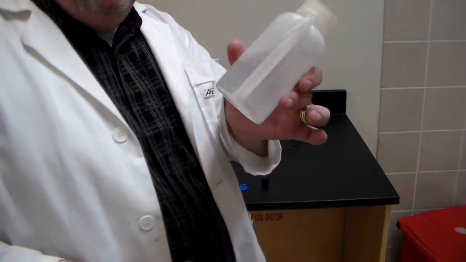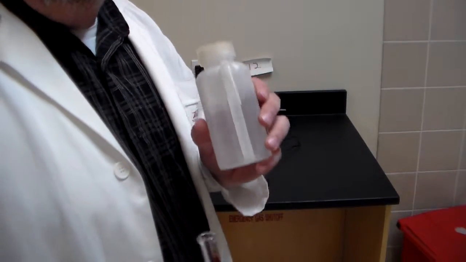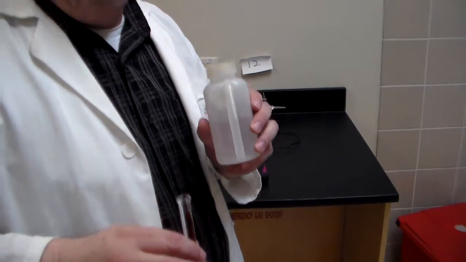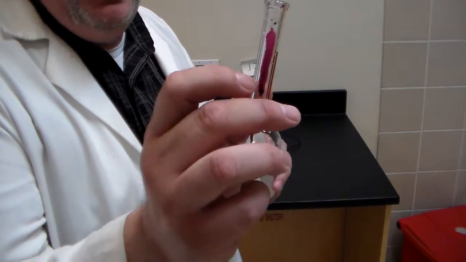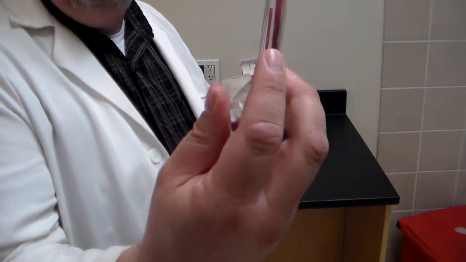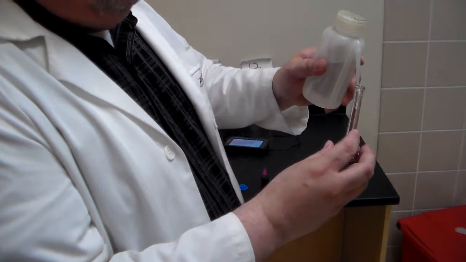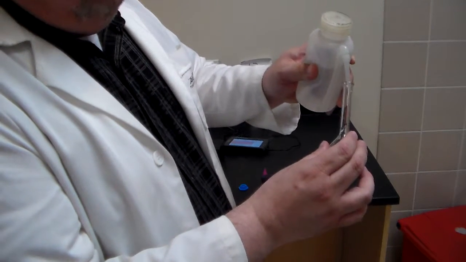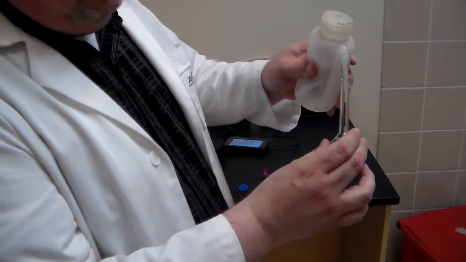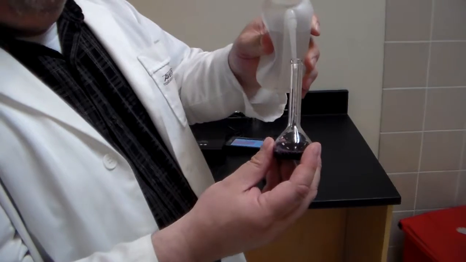Now, we can use a flask for this, and this is going to be the tricky part. What we don't want to do is overfill beyond the line that's on the neck of our flask. So I'm going to gently squirt in there. You guys can use squeeze bottles for this, and if you notice, I'm slowly filling it up.